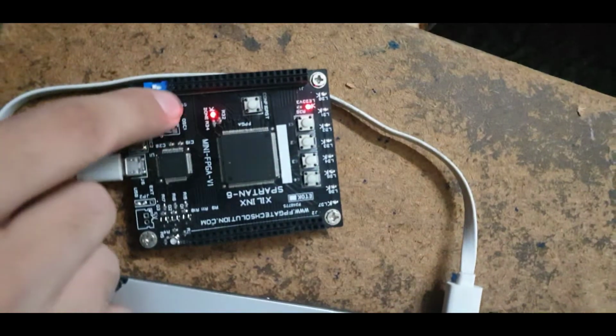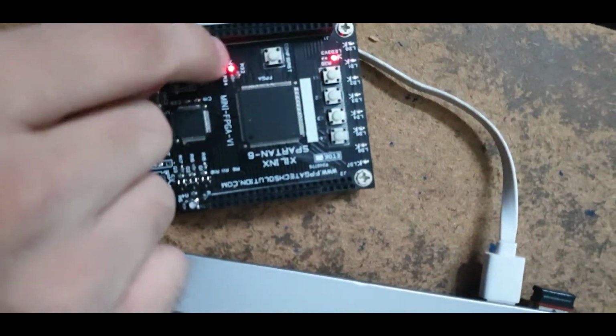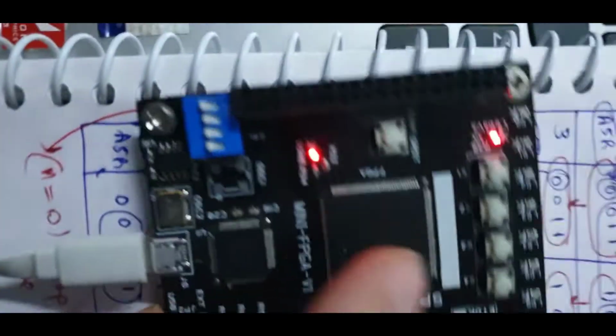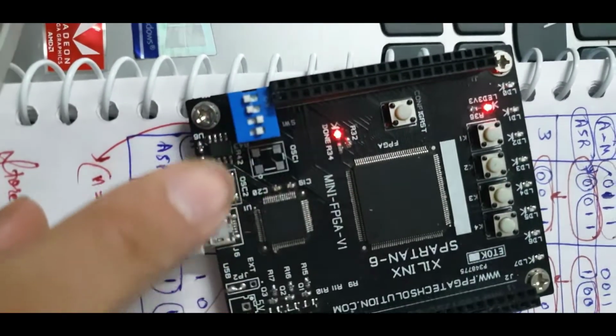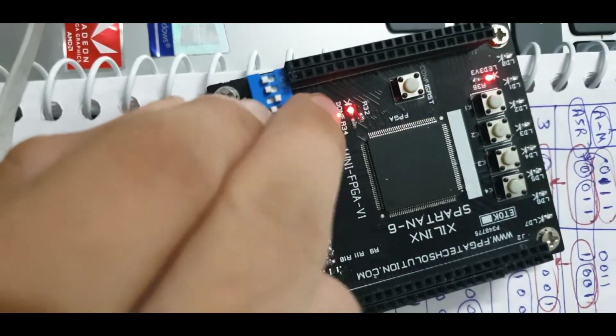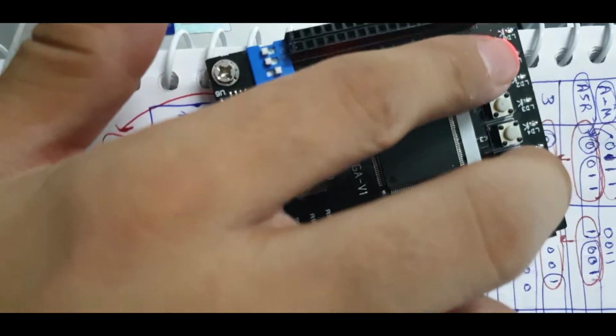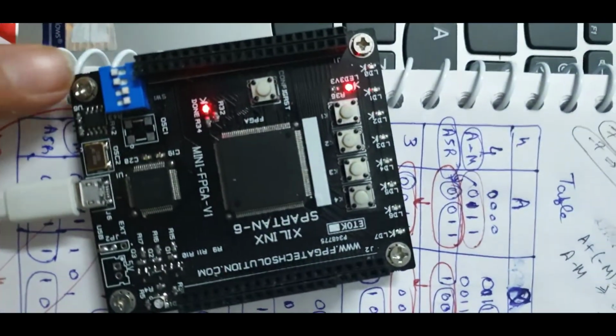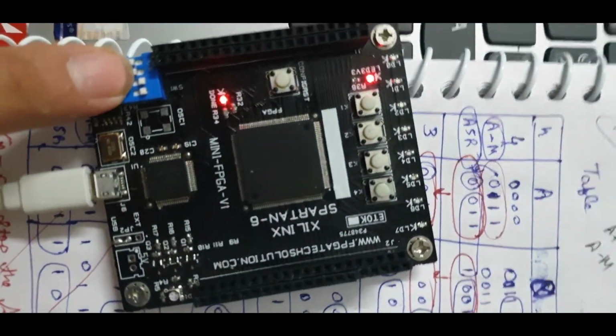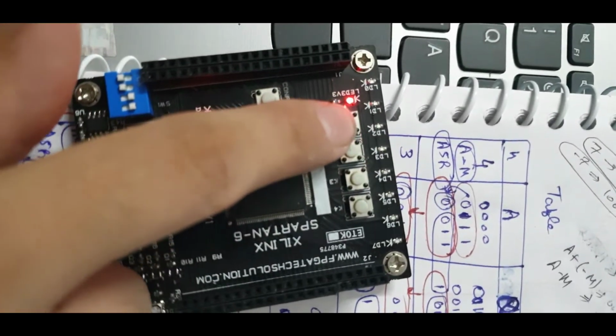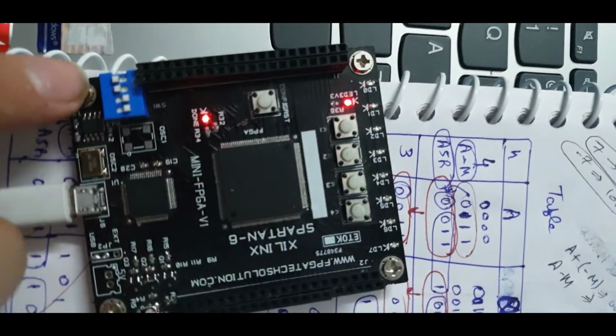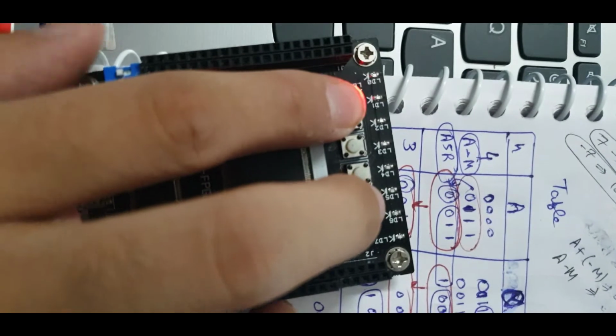So in this, if I take multiplier 3 on this side and multiplicand minus 7 on these inputs, this is the 4-bit signed representation of the input.